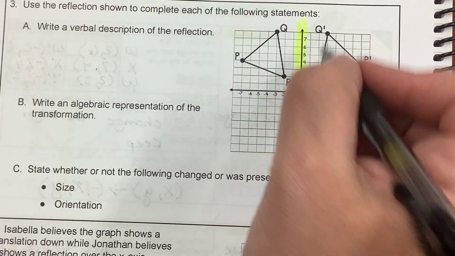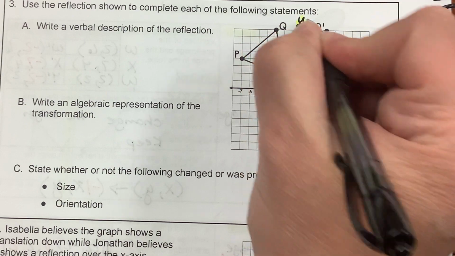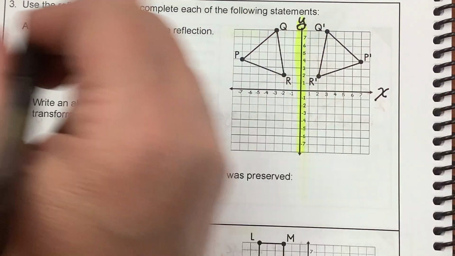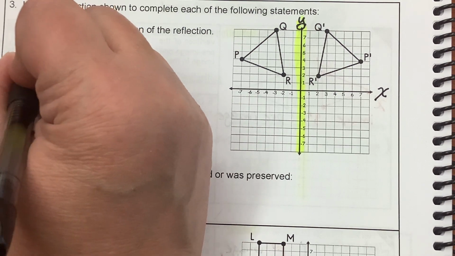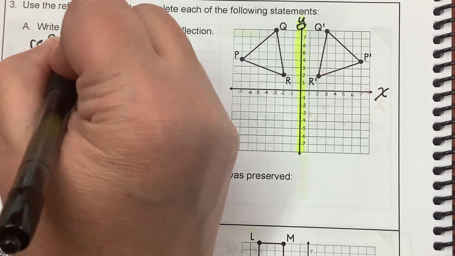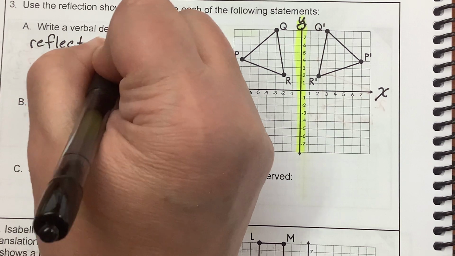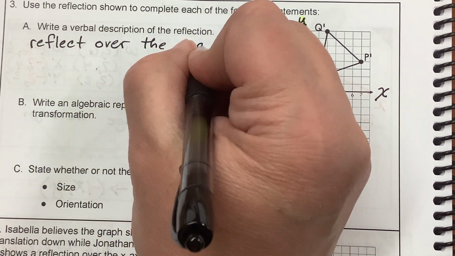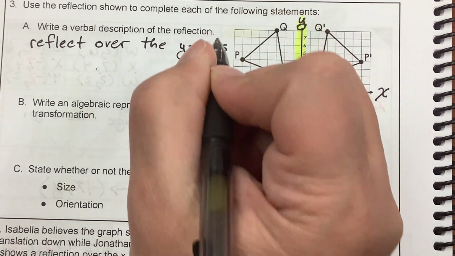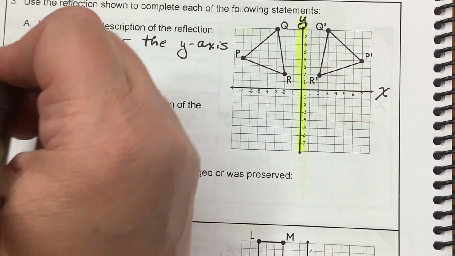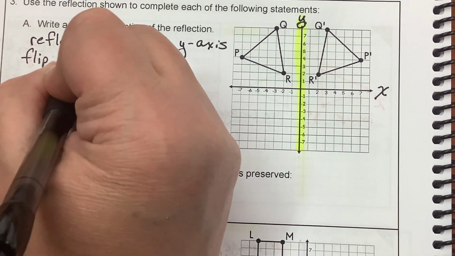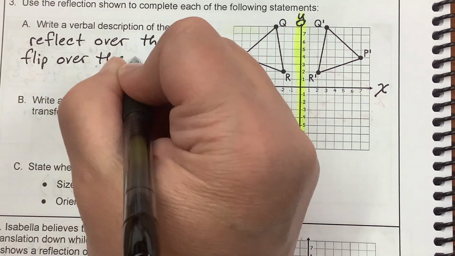No, you reflected over the y-axis. Y is vertical, x is horizontal. I'm going over the y. So reflect over the y-axis. That means I flipped. Flip over the y-axis.